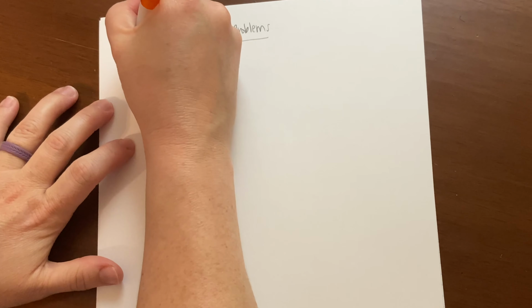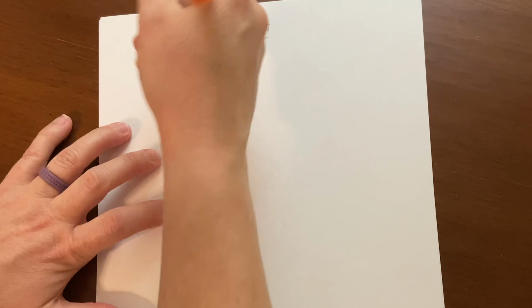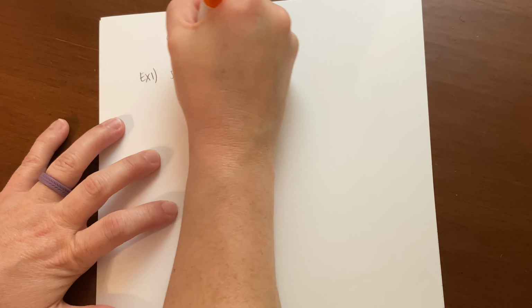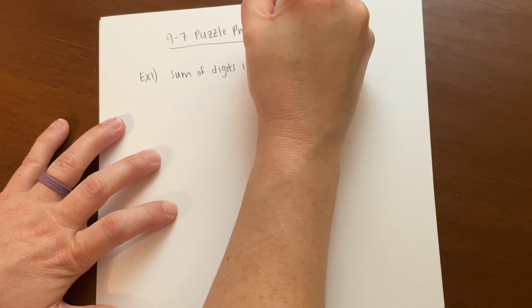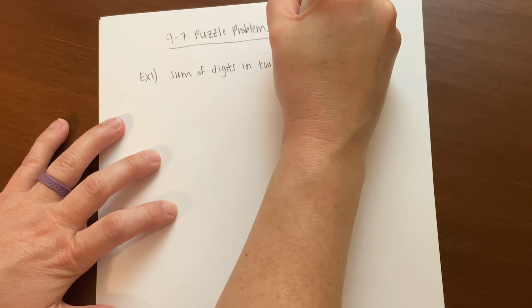These are the kind of problems you think about when somebody's trying to just make up a math problem off the top of their head. This is kind of what they sound like. So I'm going to read the first one to you. The sum of the digits in a 2-digit number is 15.